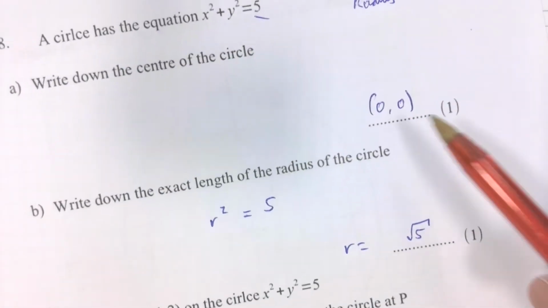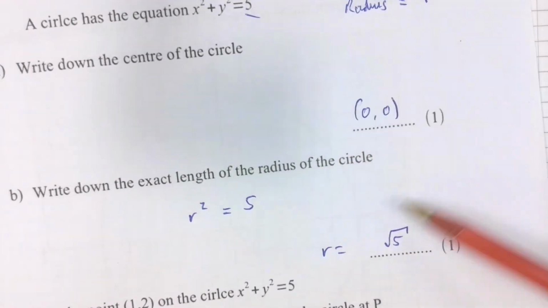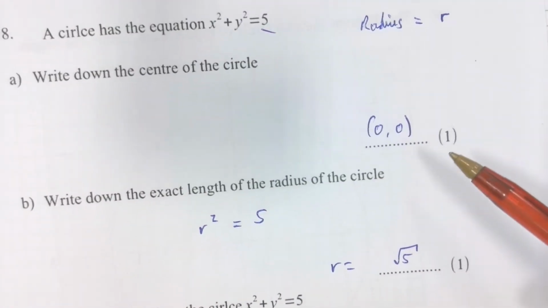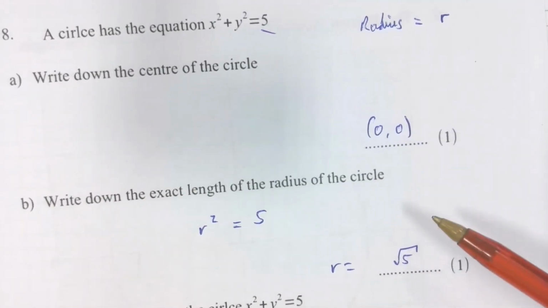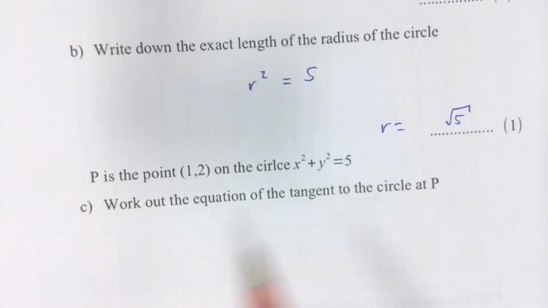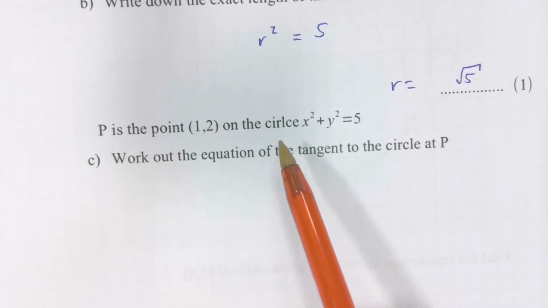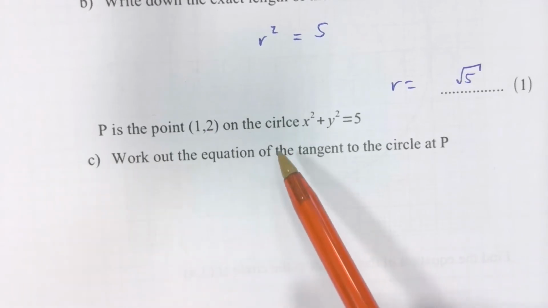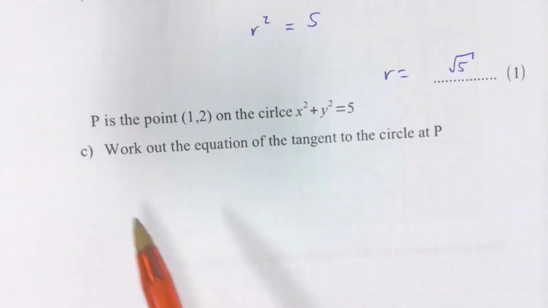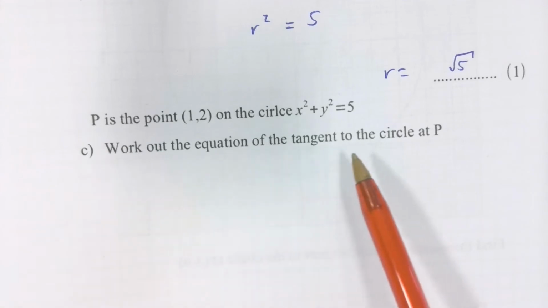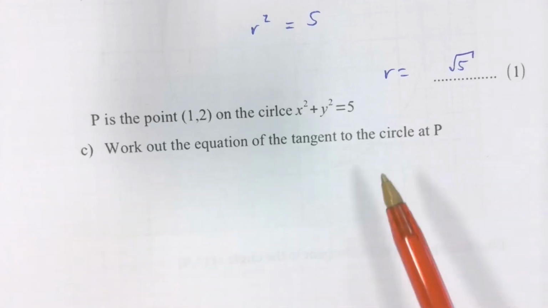This stuff comes with more practice and more detail given during the first year of A-level next year. Part C: P is the point (1, 2) on the circle x squared plus y squared equals 5. Work out the equation of the tangent to the circle at P.